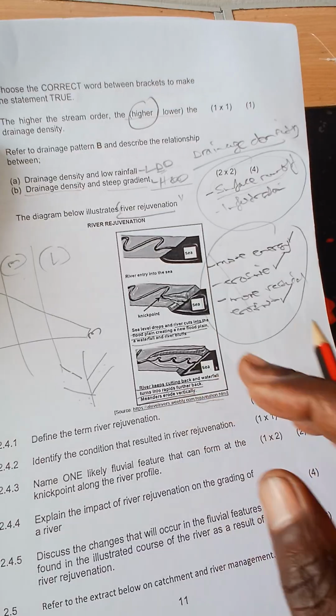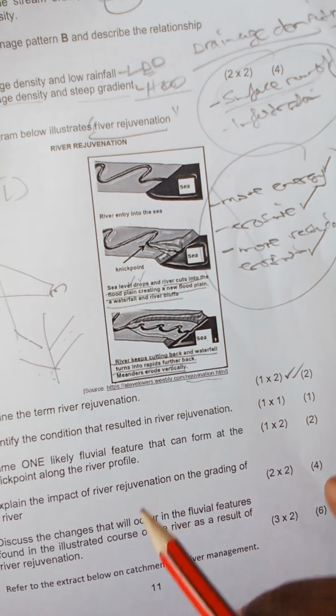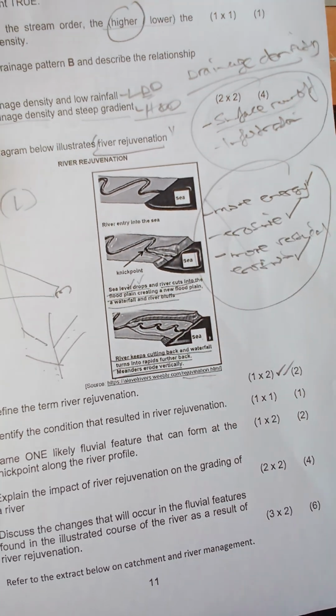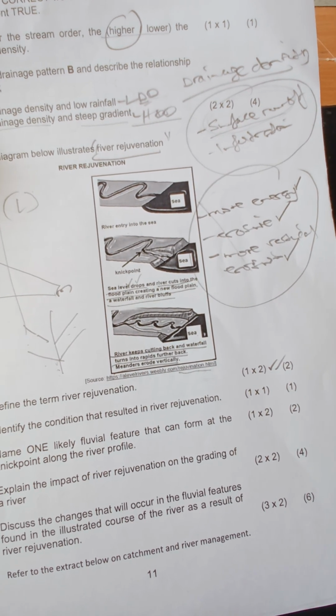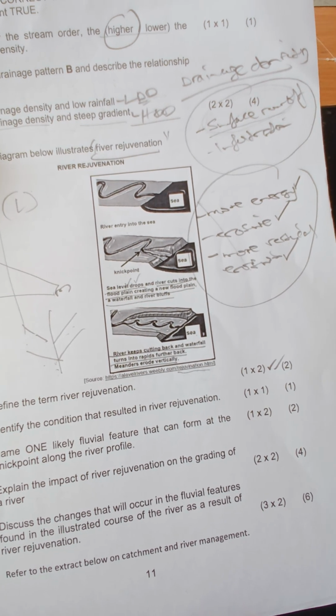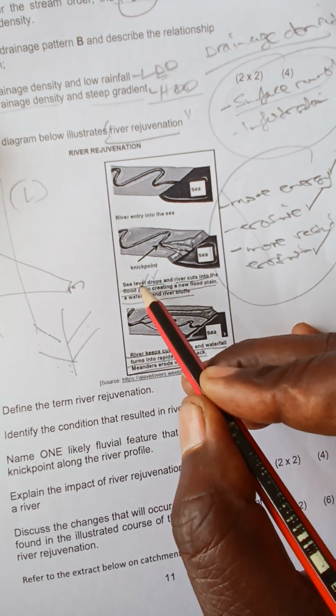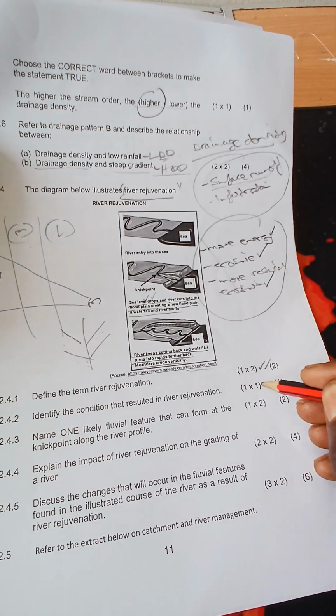Identify the condition that resulted in river rejuvenation. Remember, there is a drop in sea level. This is what resulted in river rejuvenation. The drop in sea level created the nick points that we have, gave the river more energy, made the river more erosive, and resulted in more vertical erosion. So it's a drop in sea level. I'm just showing you where I got the answer. It's coming from the information that you are given on the exam paper.